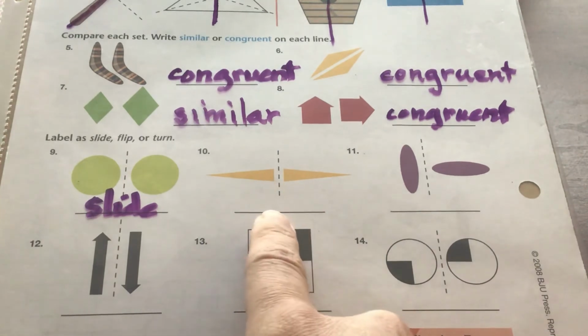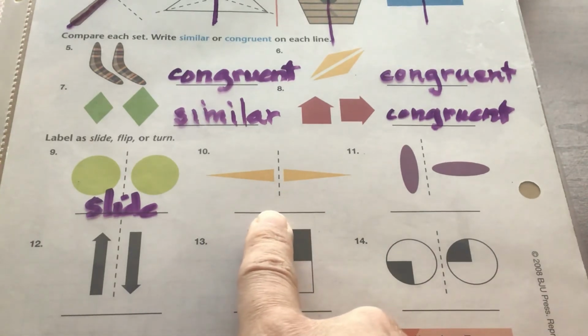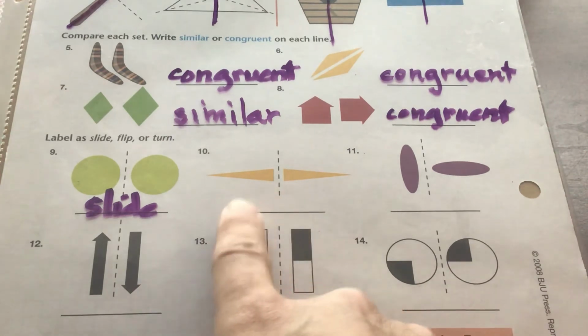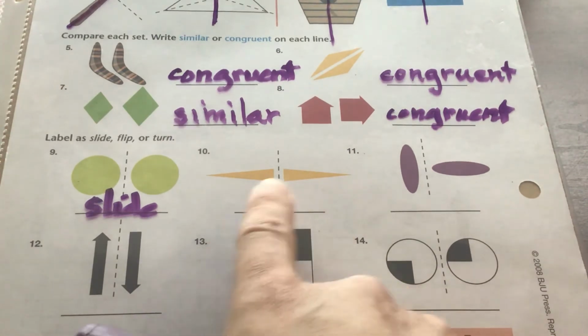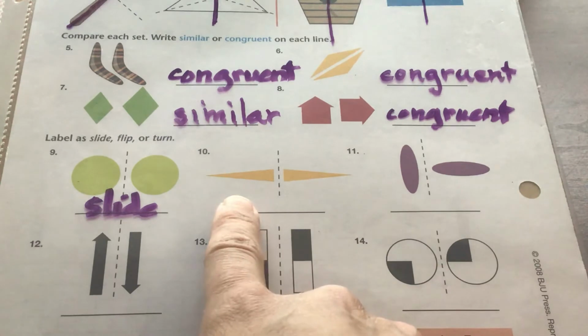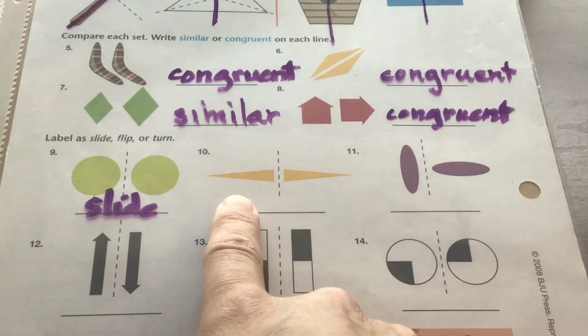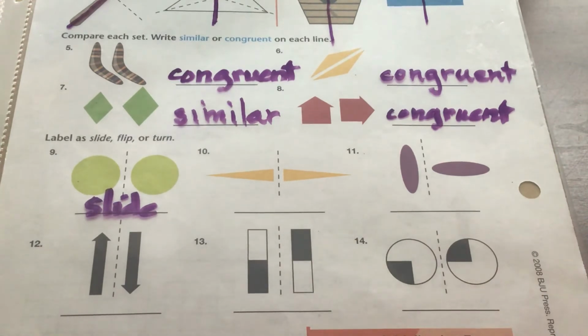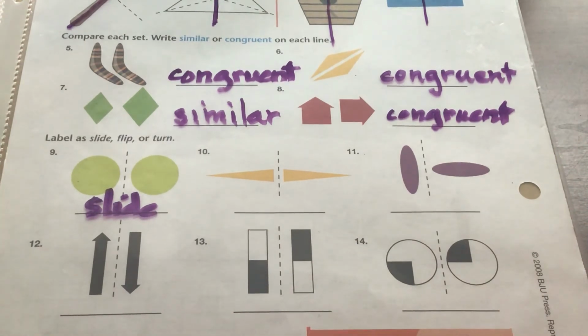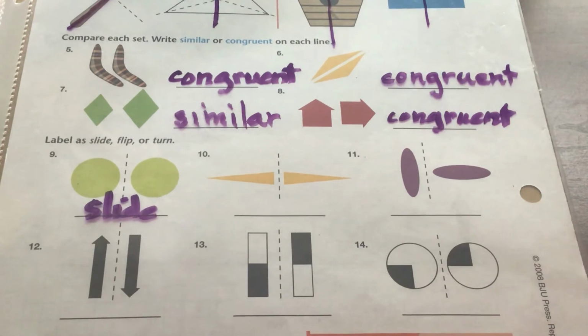What about this one? It's the same shape, right? But their orientation's different. They're facing in opposite directions. That one's a little tricky, but we would describe it as a turn.